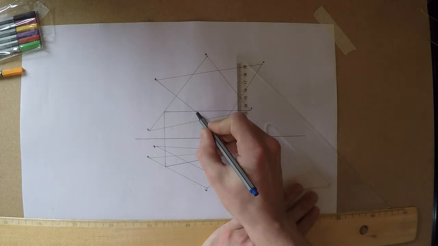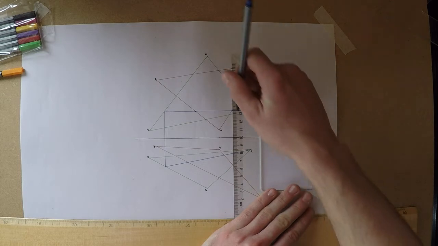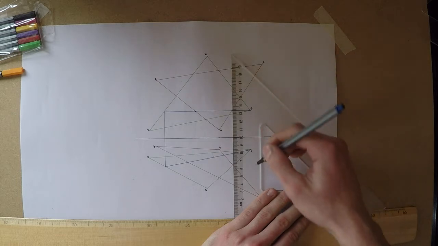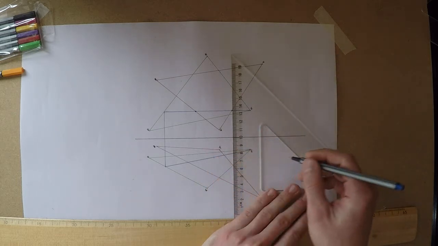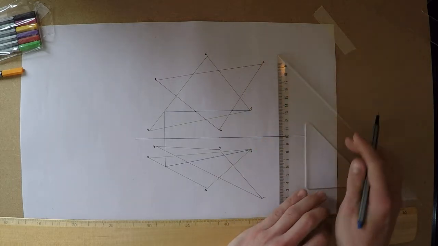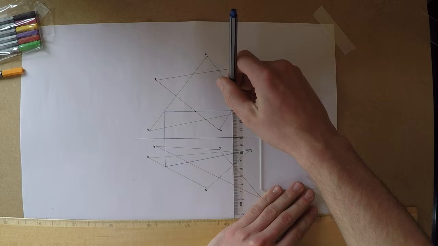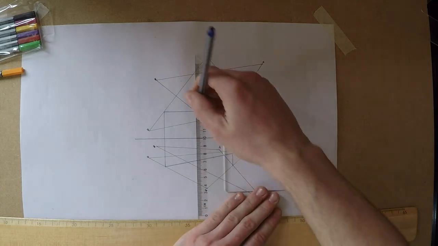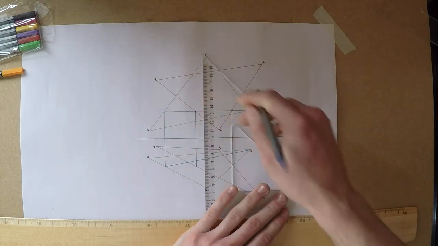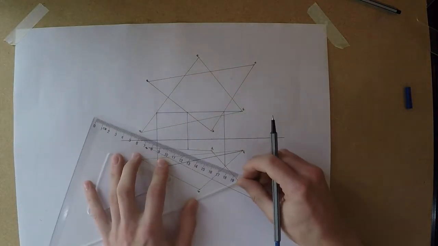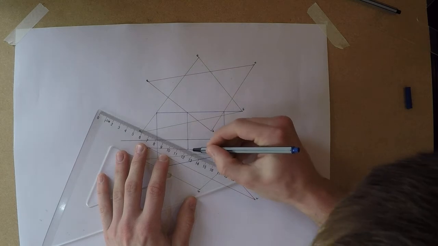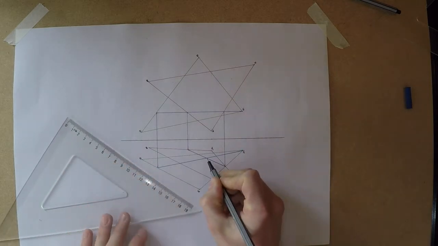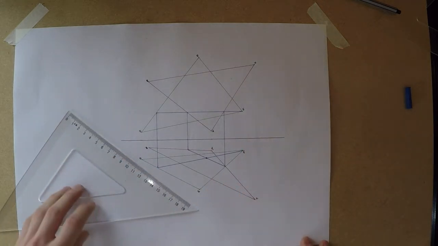We bring these 2 points down also, and we want to bring them down to where they cross plane ABC. So this first one crosses it on line AC. Again, bring it down to AC. This one crosses it on line AB. Bring that down to AB. And once again, we're just going to join them up. And where the two intersect is the first point on our line of intersection.